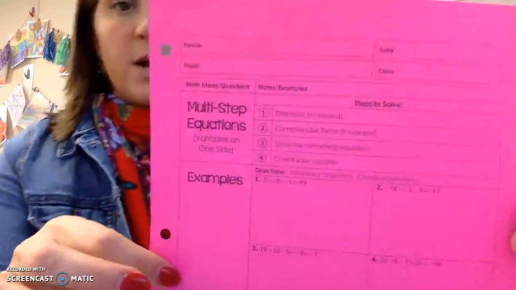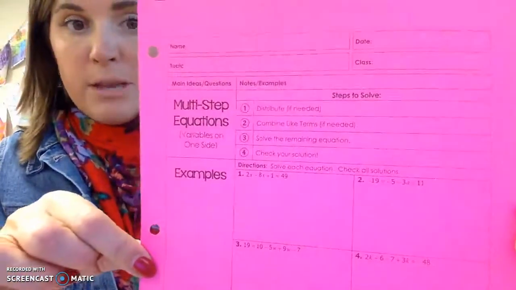Today we have our first lesson for multi-step equations. For the last week and a half, you guys have been working on one-step equations and transitioning into two-step equations. And without even really probably noticing, you guys did multi-step equations when you did some of the more difficult square root ones. So today we're going to start with multi-step equations with variables on both sides.